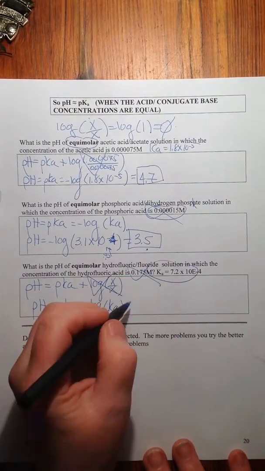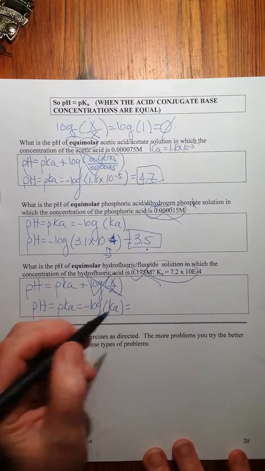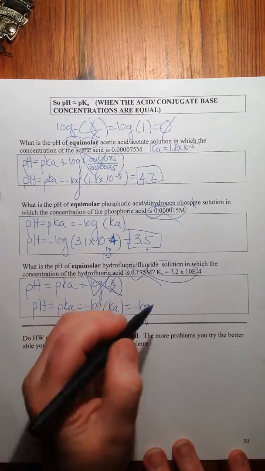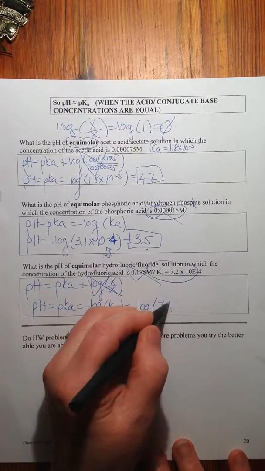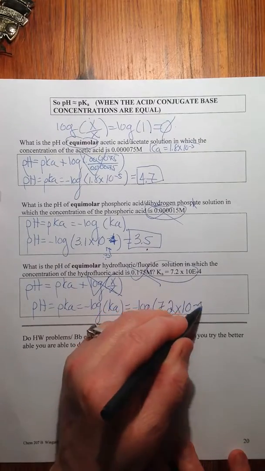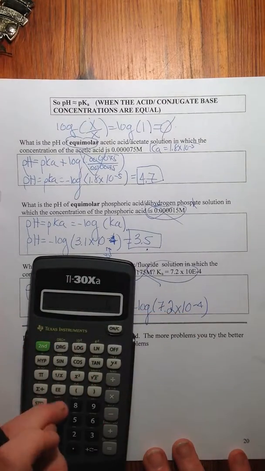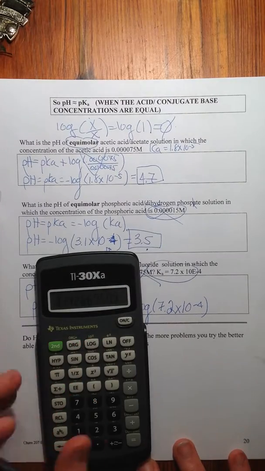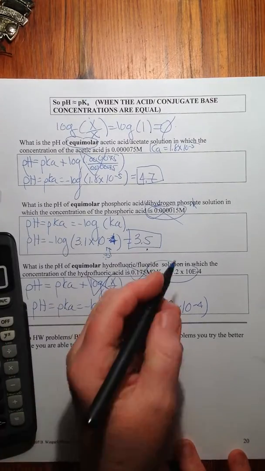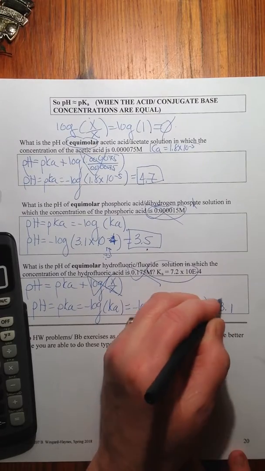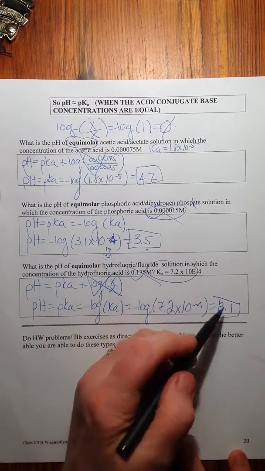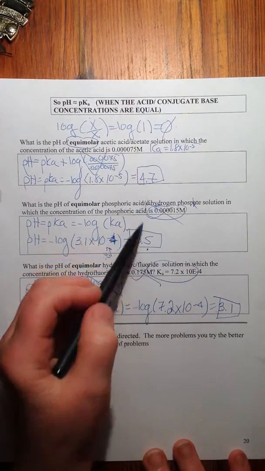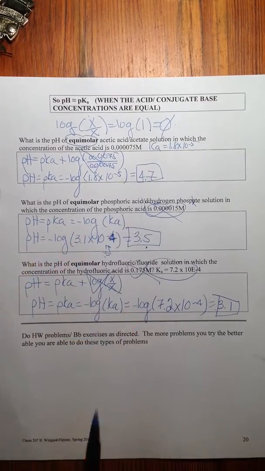On this one, I pulled it out of the table. 7.2 times 10 to the minus 4. 7.2 EE minus 4, log, 3.1. Okay, so none of these would be good biobuffers because the pH is way too low. The ones on the other page are much better contenders.